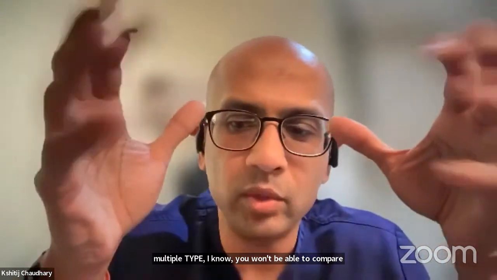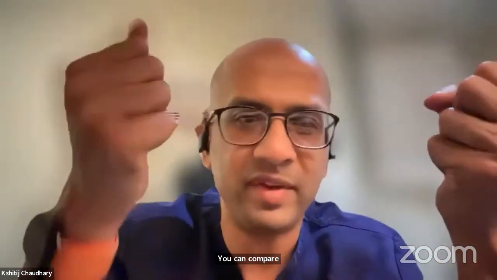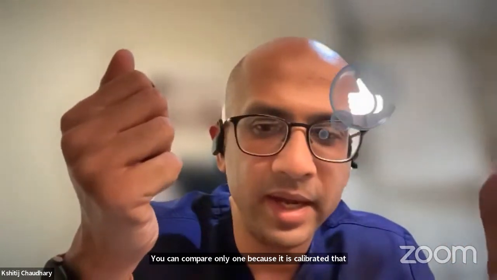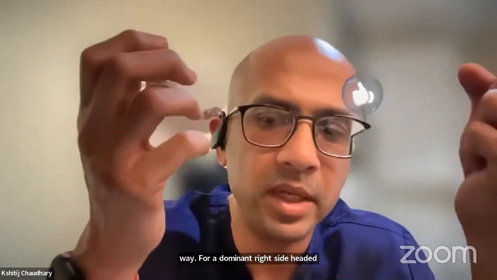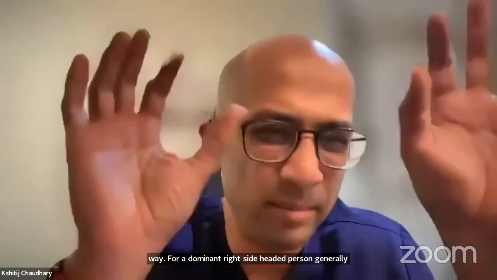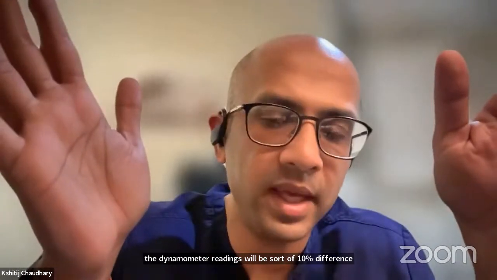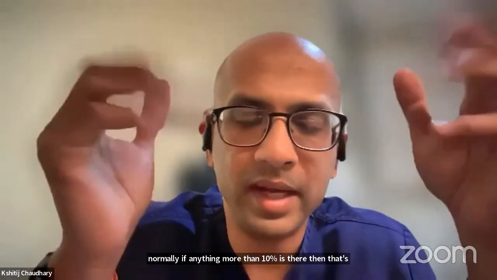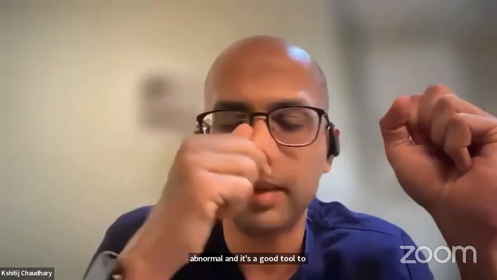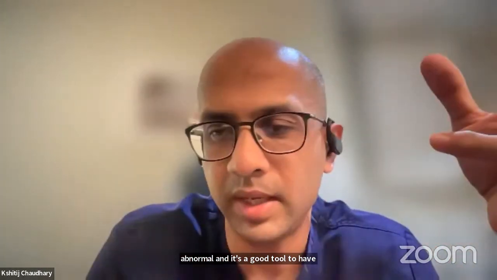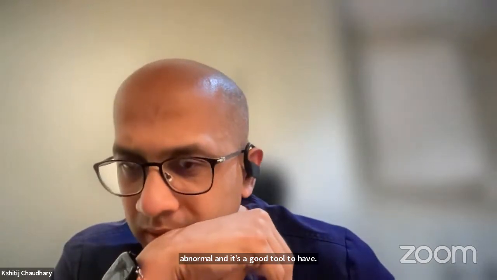But the best way to judge is by checking left and right. For a dominant right-handed person, generally the dynamometer readings will have about a 10% difference normally. If anything more than 10% is there, then that's abnormal. And it's a good tool to have. Sometimes you can pick up very subtle weaknesses in hand grip with dynamometers. So that's about the hand grip.